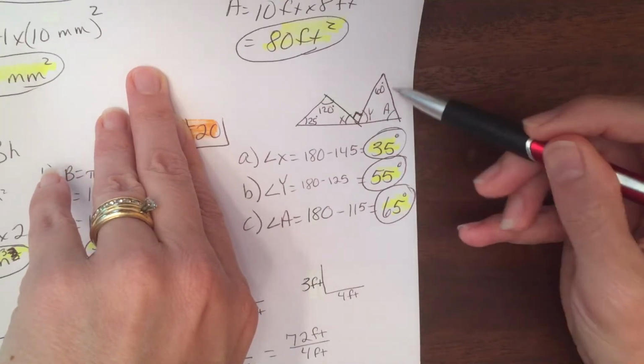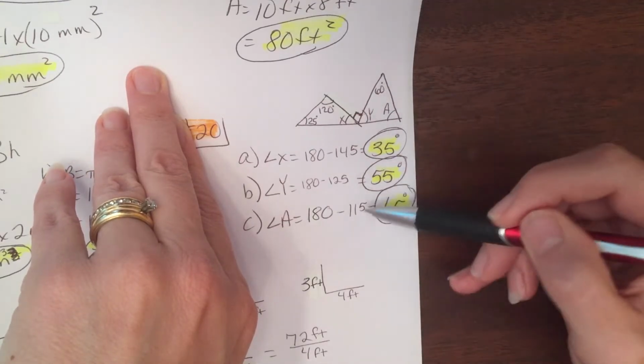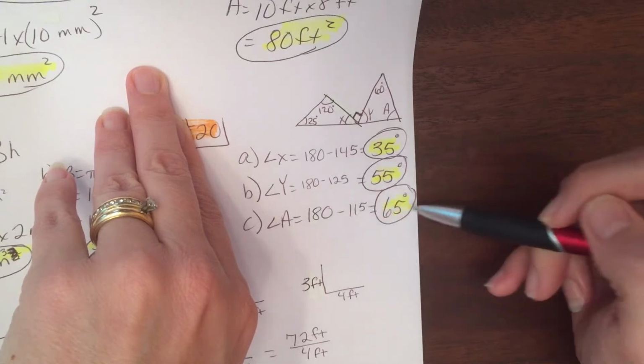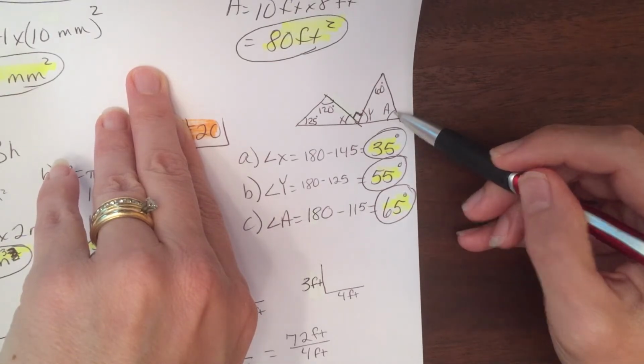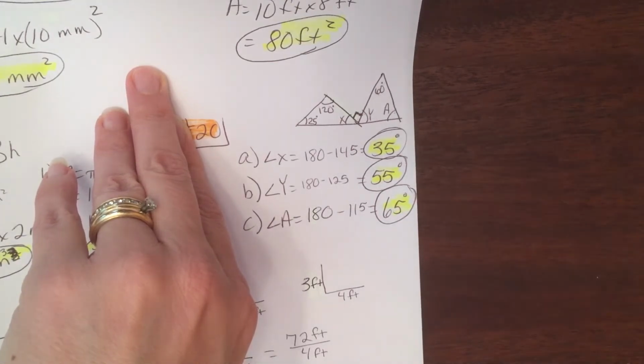So now this is 55, this is 60, that gives me 115. Take it away from 180. That gives me 65 degrees for angle A, because all 3 angles of a triangle have to add up to 180.